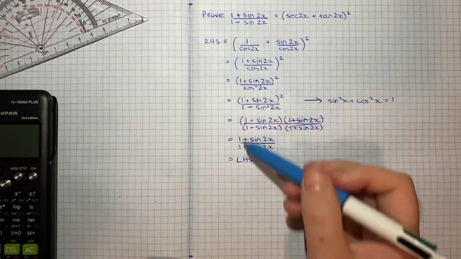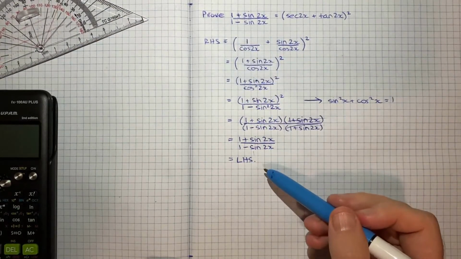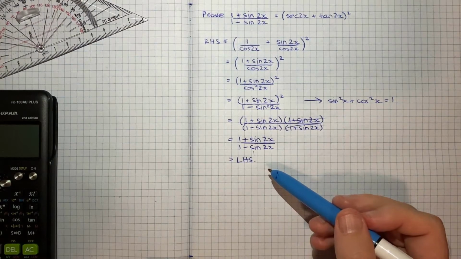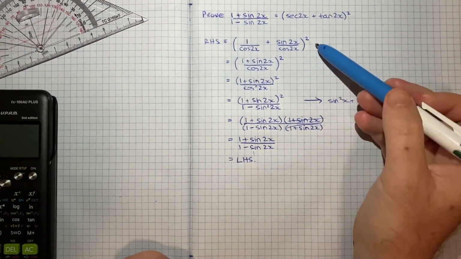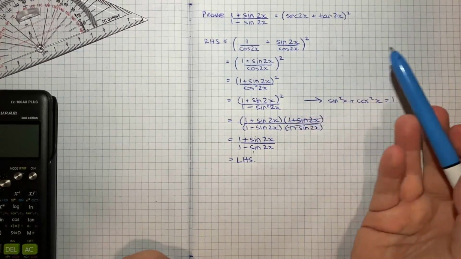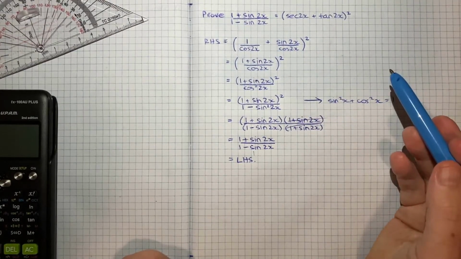But either way, you get to the right place. So hopefully you found that helpful. Hopefully you've been able to follow along with that, and having now seen this approach, hopefully you could replicate it yourself if you had to.